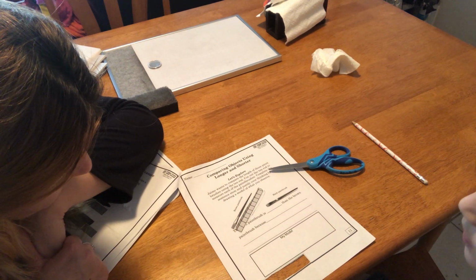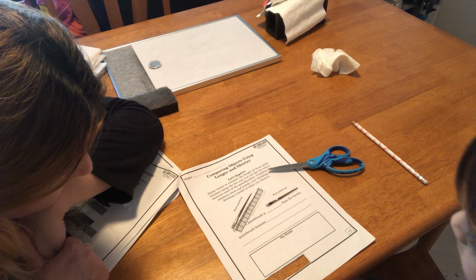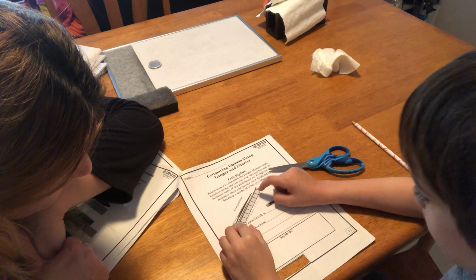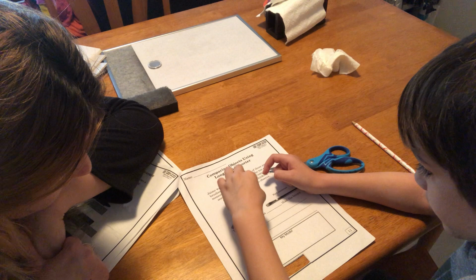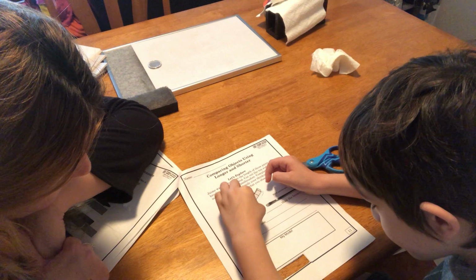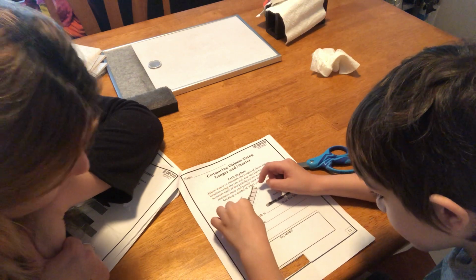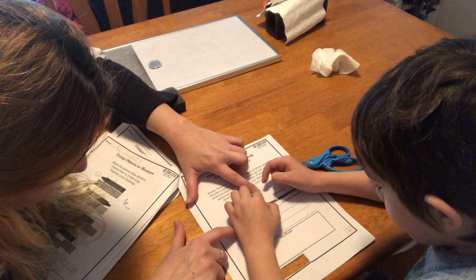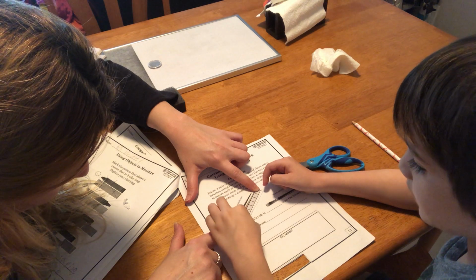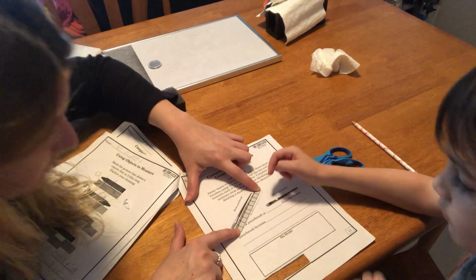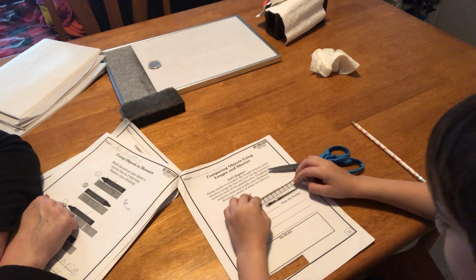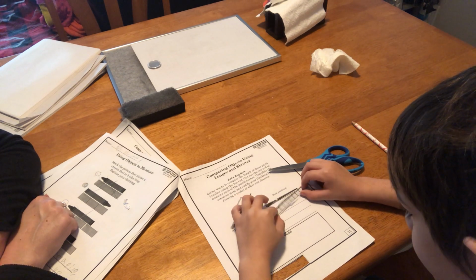How many boxes, how many squares do you think it is? Let's see. 1, 2, 3, wait, 1, 2, 3, 4, 5. Here, I'll hold it. 1, 2, 3, 4, 5, 6, 7, 8, 9. Very good. Okay. Now do the other paintbrush the exact same way, but do it underneath.